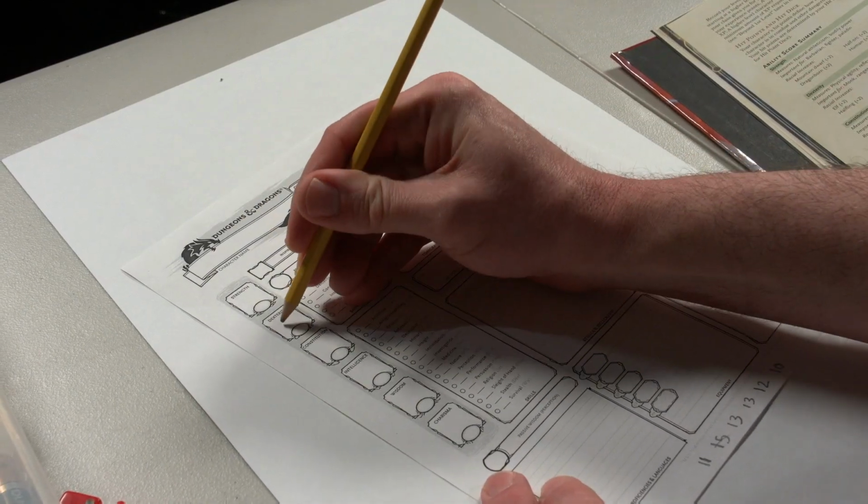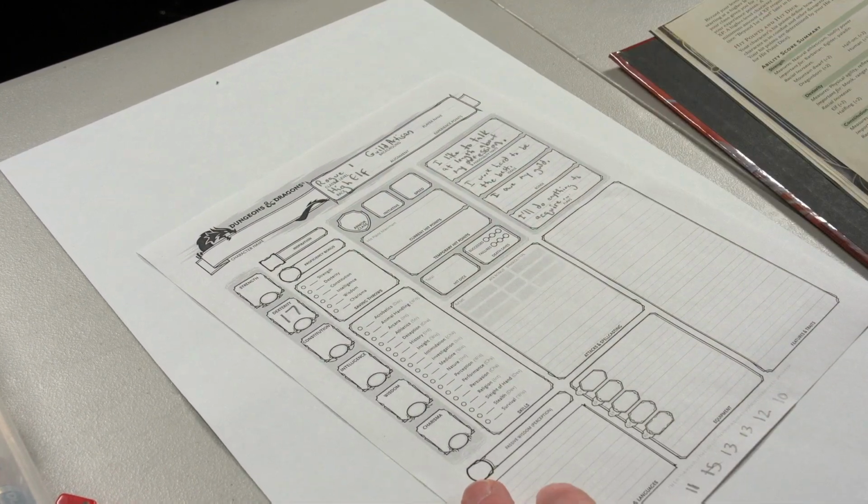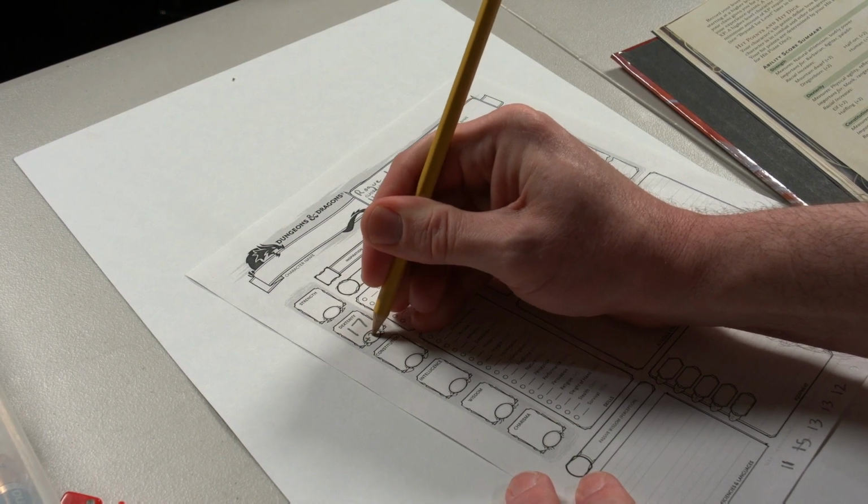So I'm going to basically cross that 15 out down here, and up here I'm going to write 17, because that's a +2 that I get for being an elf. Now, the ability score modifier for a 17 is the same as it is for a 16. It's +3.